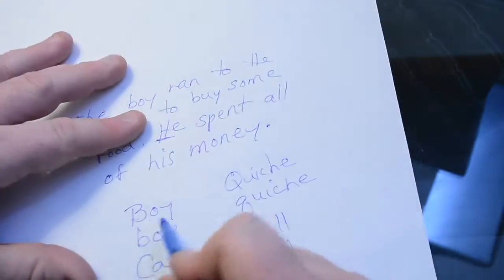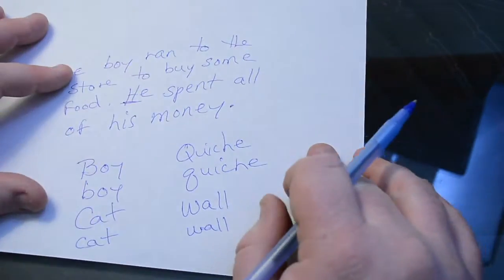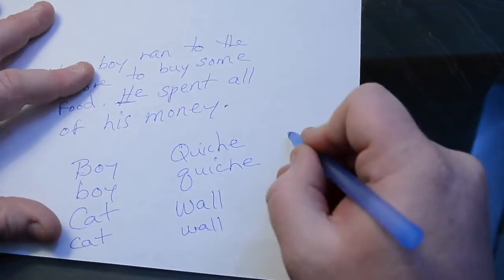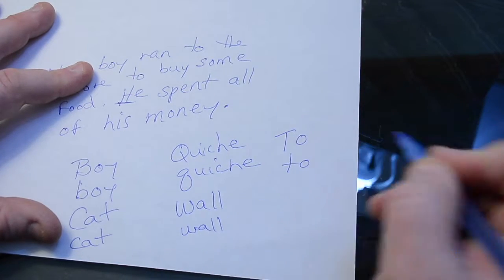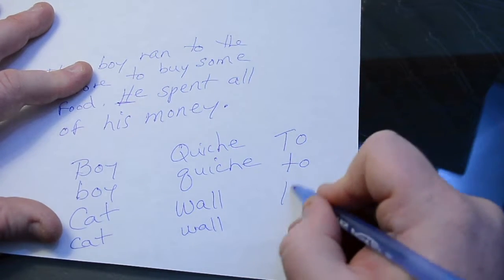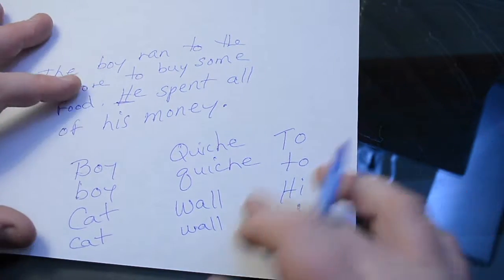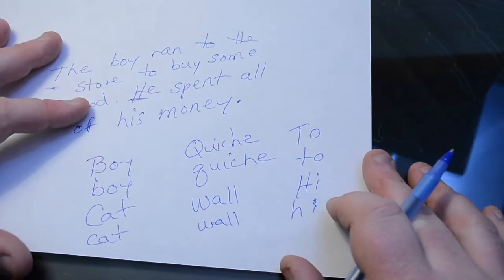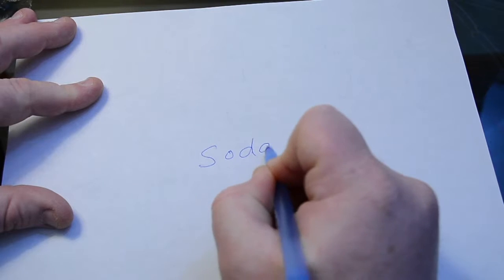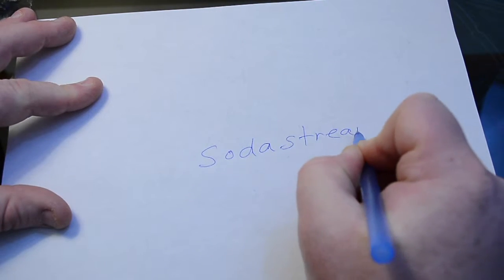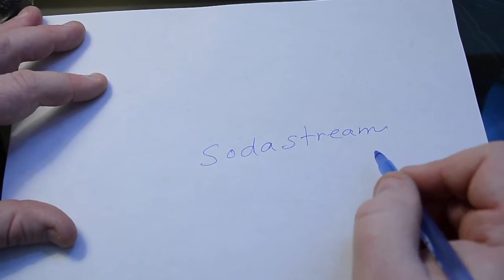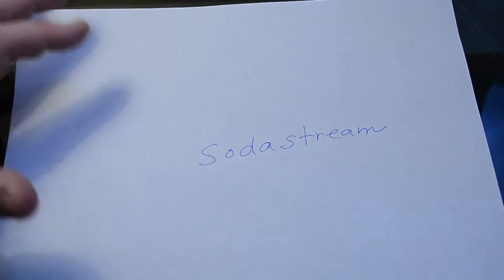I would start with 3-letter words. Well, first of all, I'd start with the alphabet and then go maybe to 2-letter words. To versus to. Hi versus hi. And then maybe get on to start writing some words. So I would look at a book, an English book, and write words out. For instance, Soda Stream, and whatever, Hammermill.